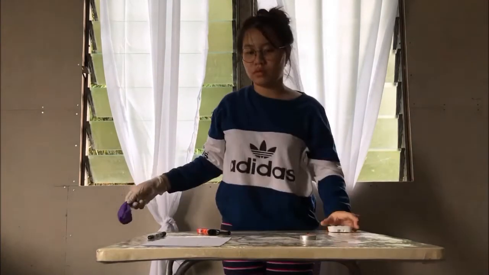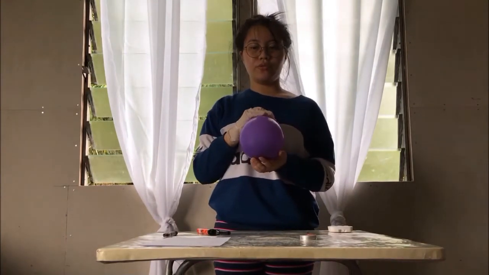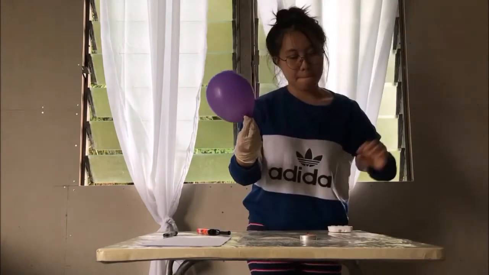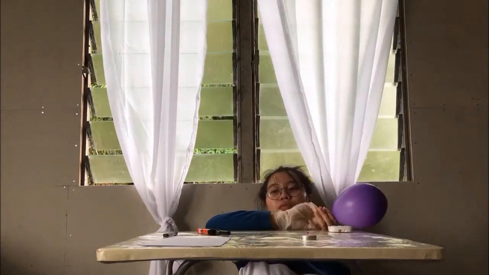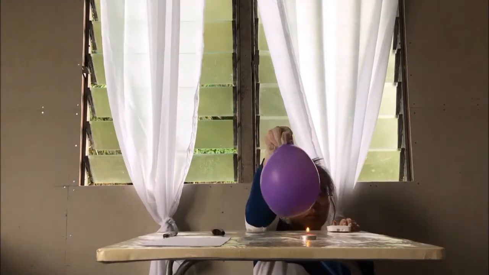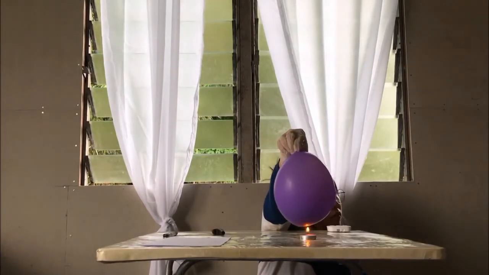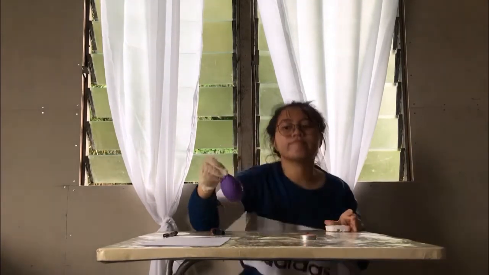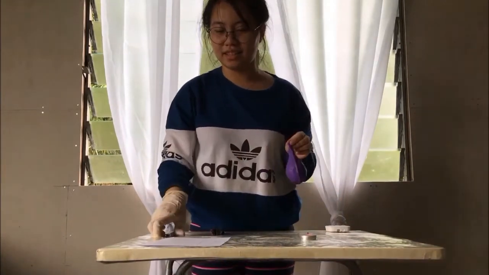It's 5. So right now we'll do the 15 centimeter diameter balloon. Hmm, 6 seconds.